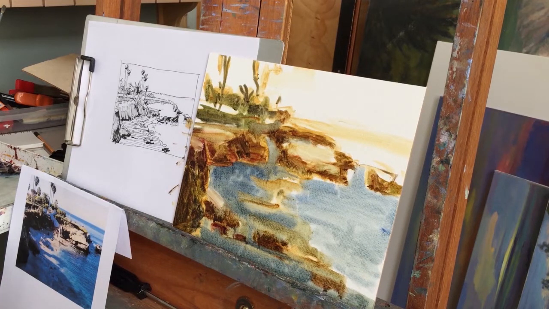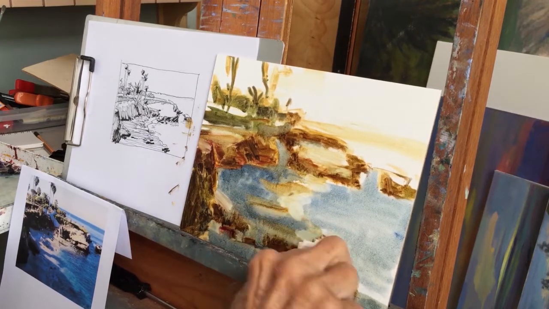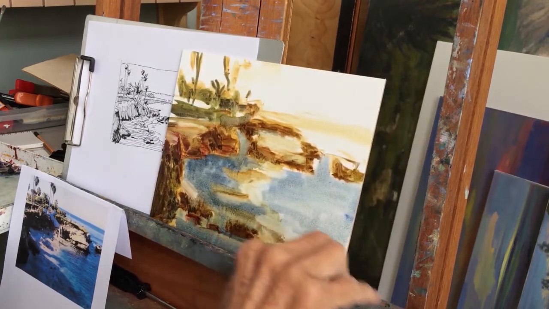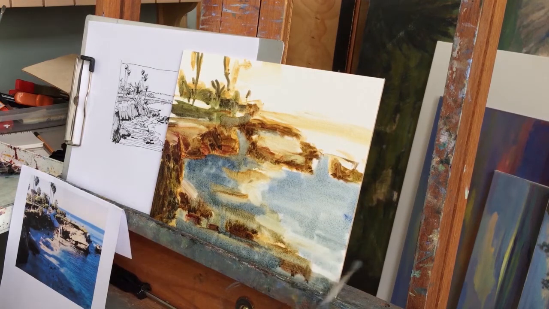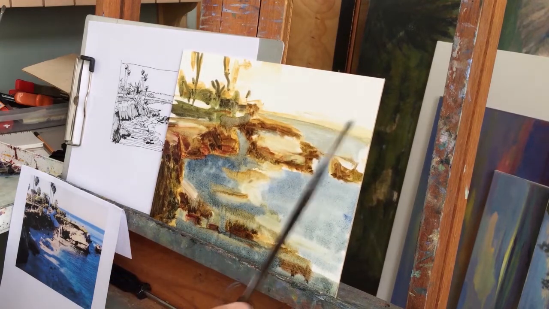You can differentiate later where it comes in. And sky up above the water here, that's the water line.